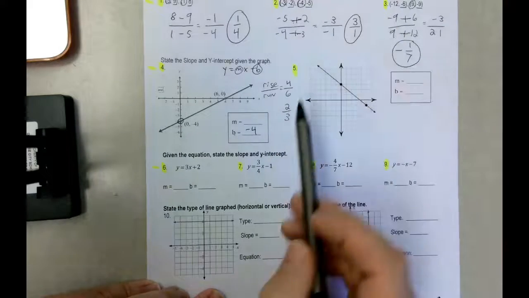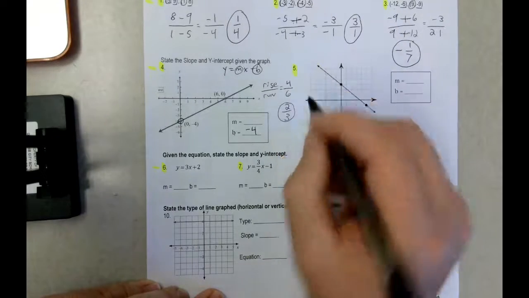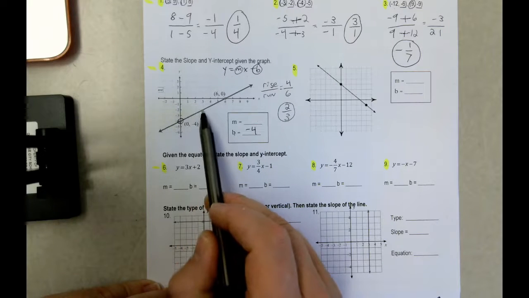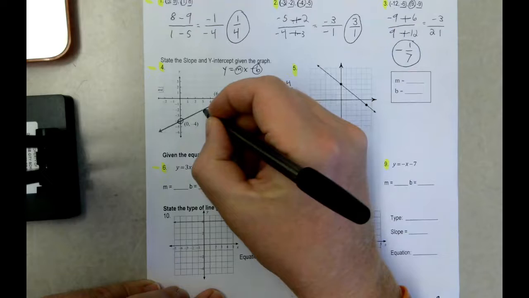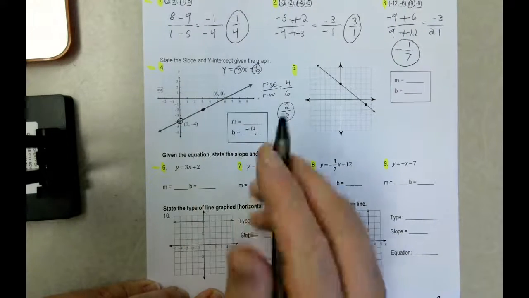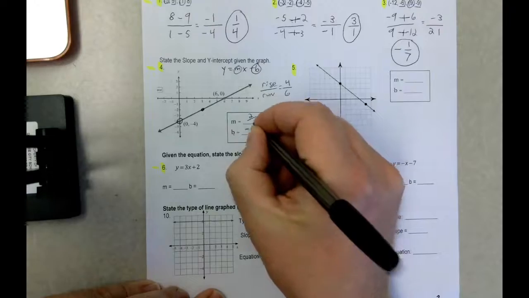And that kind of makes sense, because if we go up 2 over 3, up 2 over 3, let's look. Up 2 over 3, 1, 2, 3, up. We have a measurable point right there as well. Up 2 over 3, up. There we go. We found our slope. 2 over 3, positive.